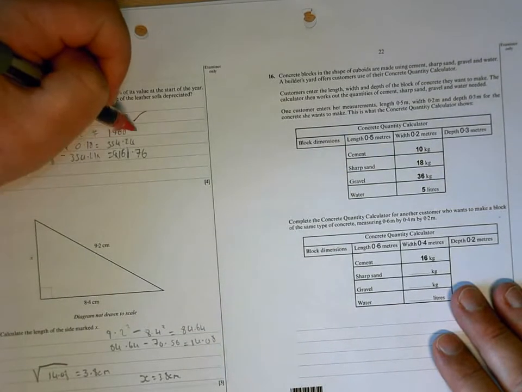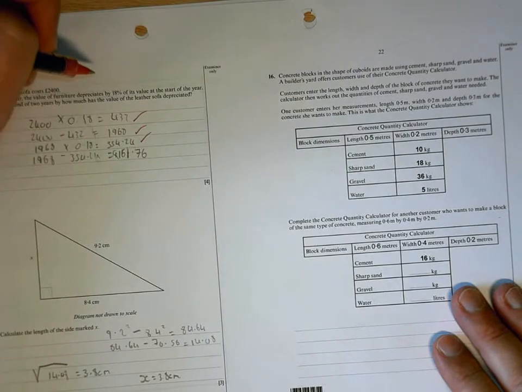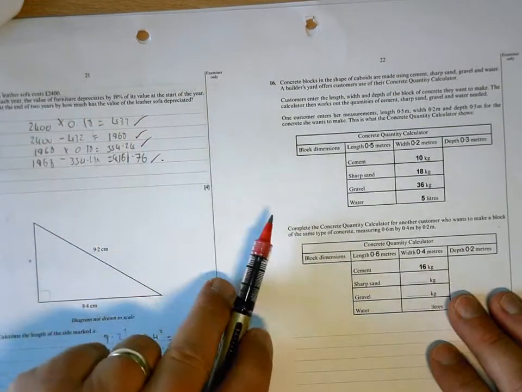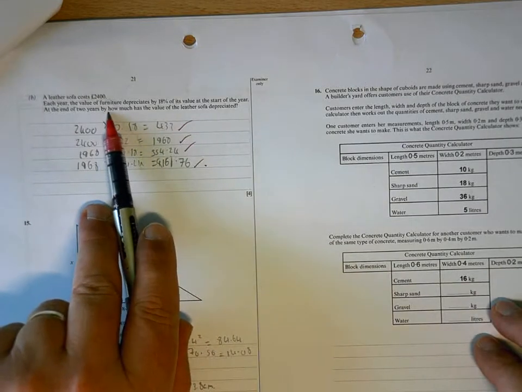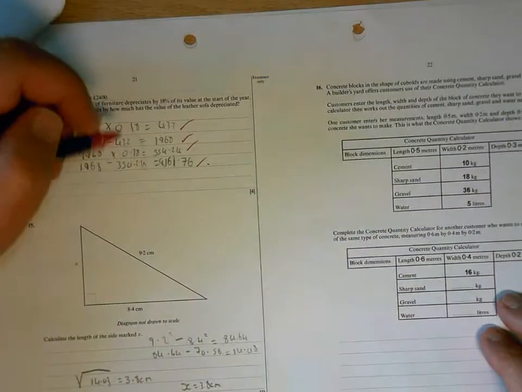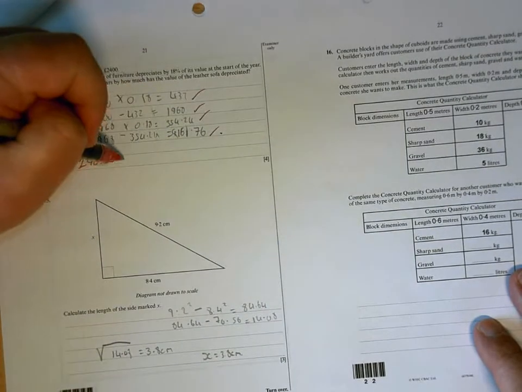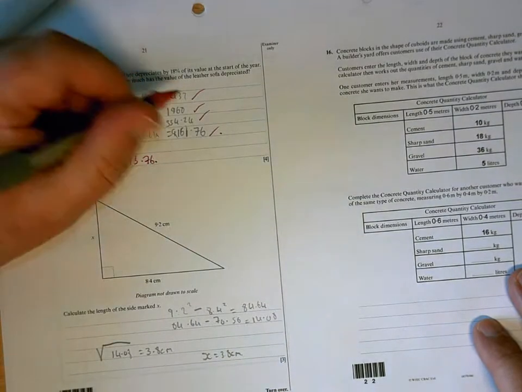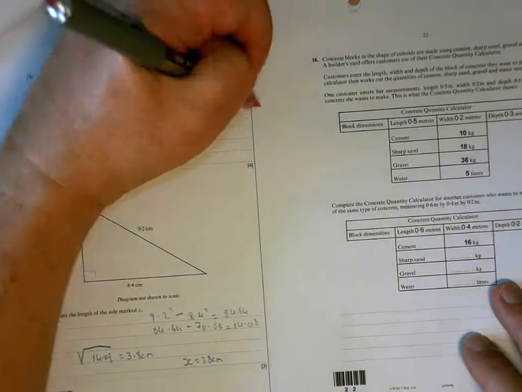$432, 1968, 354.24, 161.76. Now, you haven't finished answering the question, and I made this mistake as well when I did it. Right, by how much has the value of the leather sofa depreciated? So that's saying how much money it has lost. So what you need to do is 2,400 less the 1613.76, or add the 437 and the 454, 354 together.